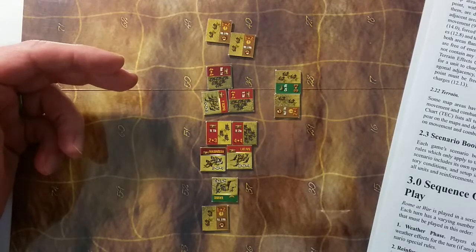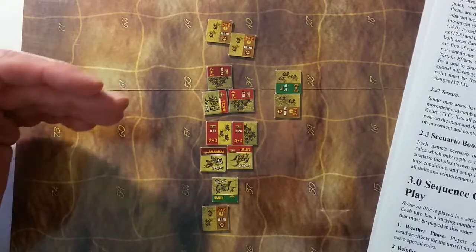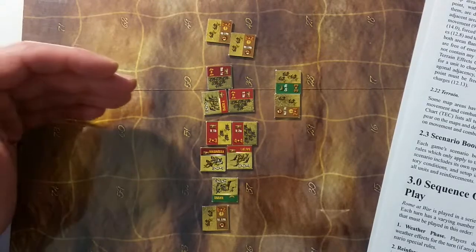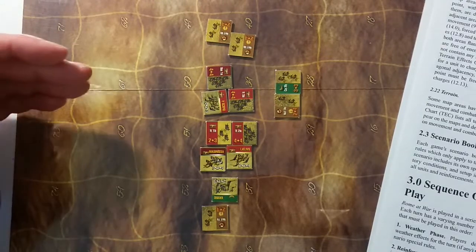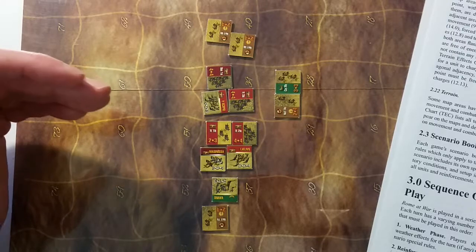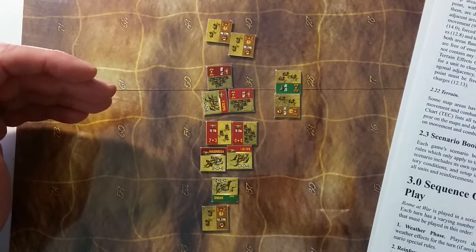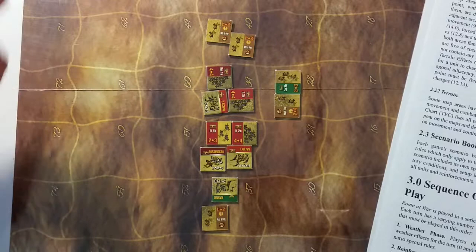I'm pointing this out because this is not mentioned in the sequence of play, chapter 3, but is mentioned in the next chapter 4, command, under the section 4.5, unit command. Definitely what I would call an oversight that's not even mentioned, even in passing, in the sequence of play.